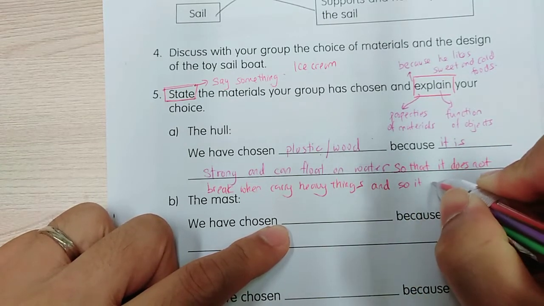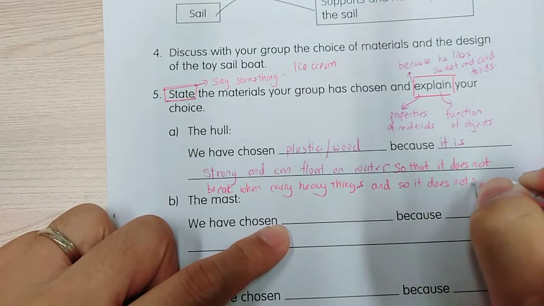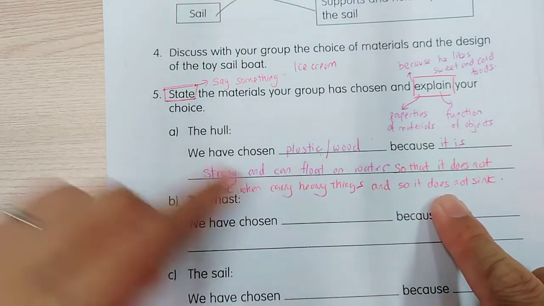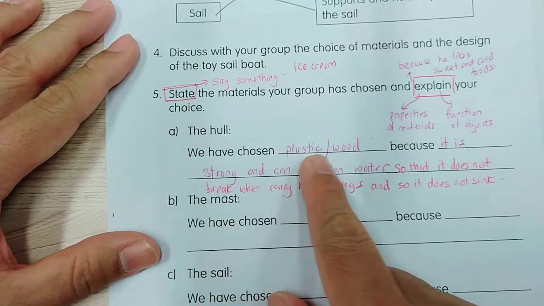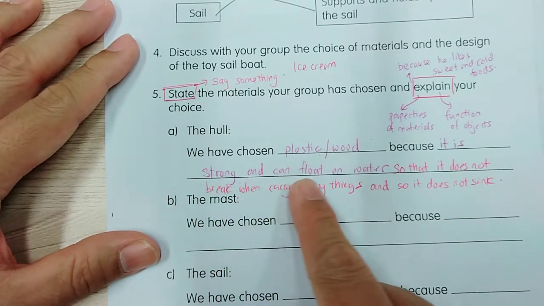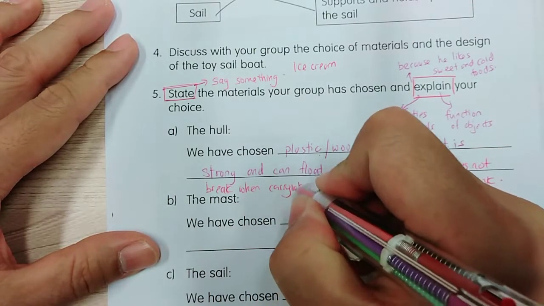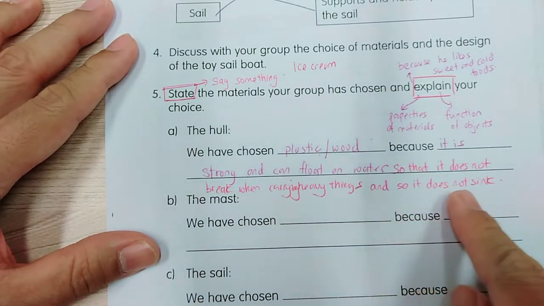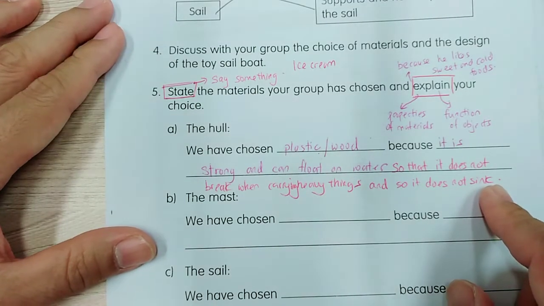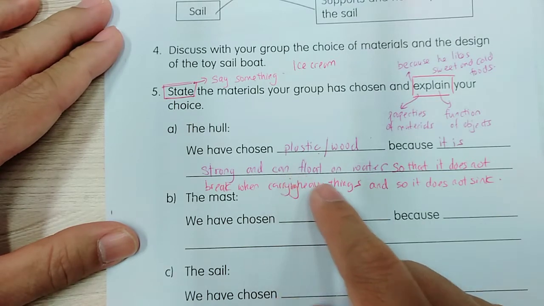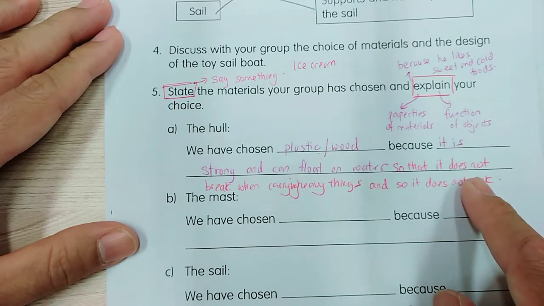So it does not sink. We want something that floats because we don't want it to sink. Let's try reading this. We have chosen plastic or wood because it is strong and can float on water, so that it does not break when carrying heavy things, and so it does not sink. Now, I have pupils who wrote down stiff. I've accepted stiff if you can justify it by saying that, so when it carries heavy things, the shape of the boat does not change.